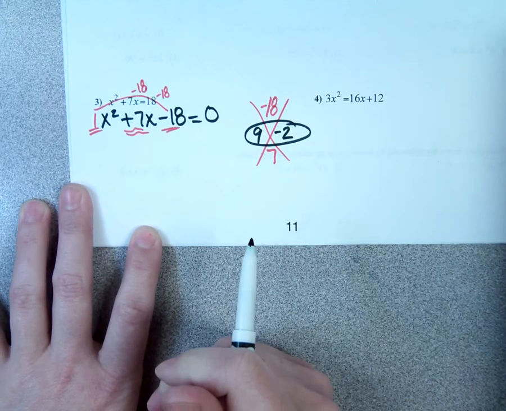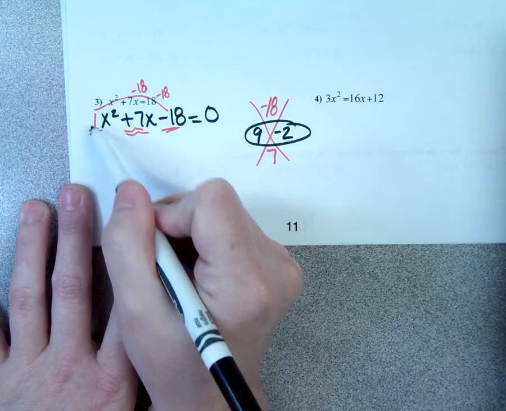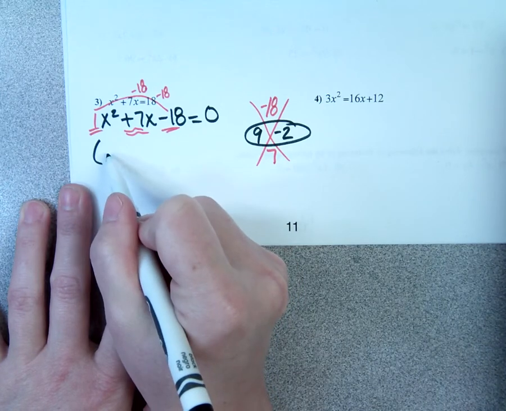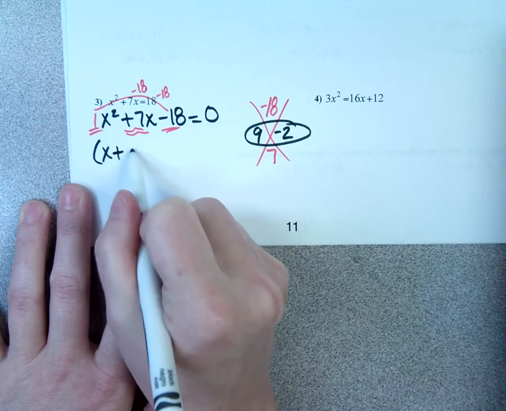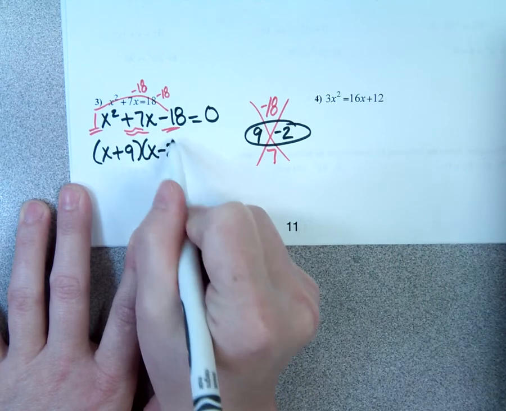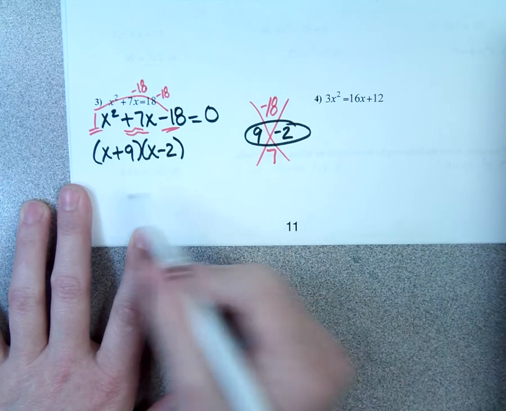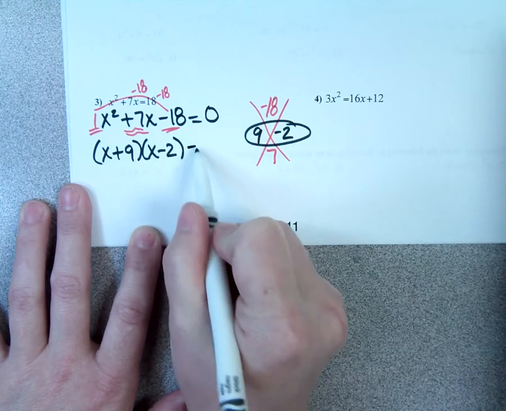Okay, can I shortcut? I can. As long as it has the 1 in front, I can shortcut. So it's going to go, can you tell me? x plus 9 and x minus 2. Okay, on your quiz, you'd stop right there. But today we're going to actually solve these.